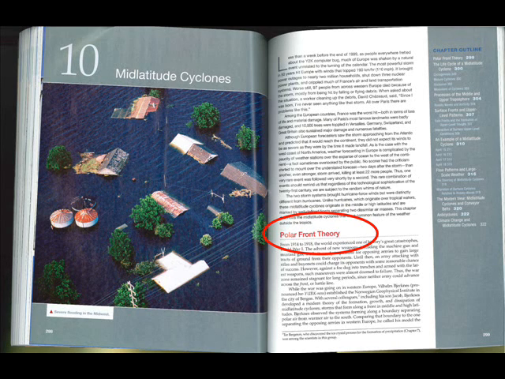This is coming from chapter 10. It is the 4th lecture leading up to the 3rd exam. And for this day you're going to be reading pages 299 to 315. This is a section about the life cycle and development of cyclones, a process we call cyclogenesis.